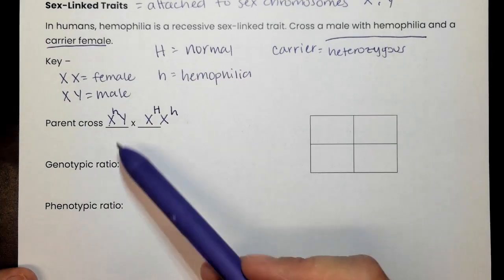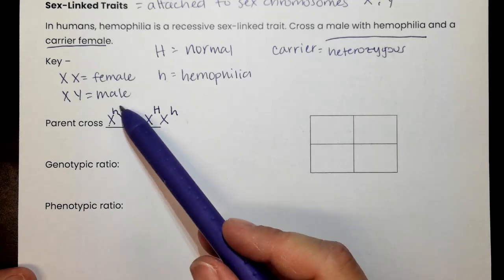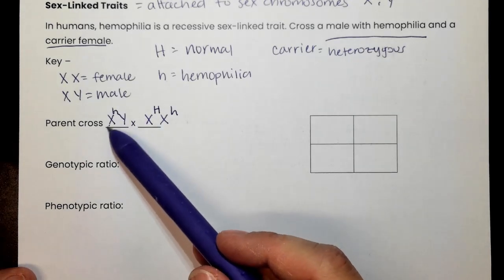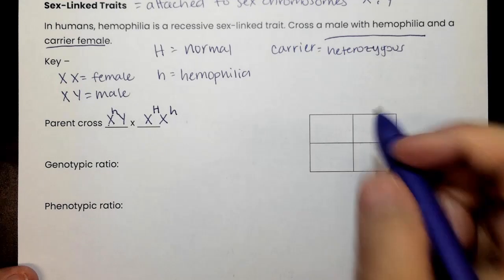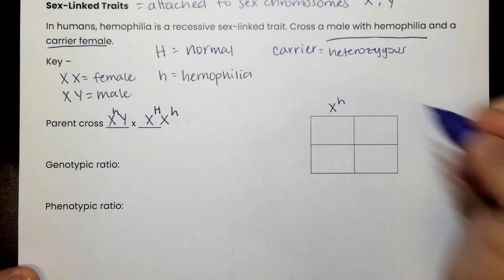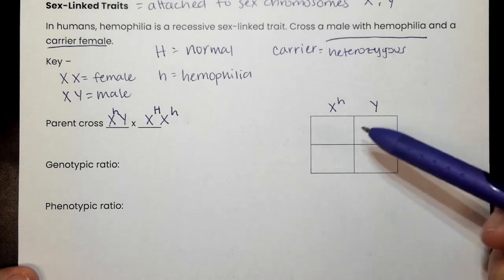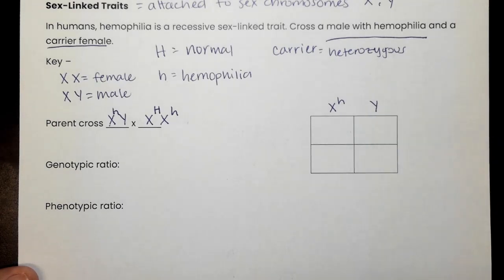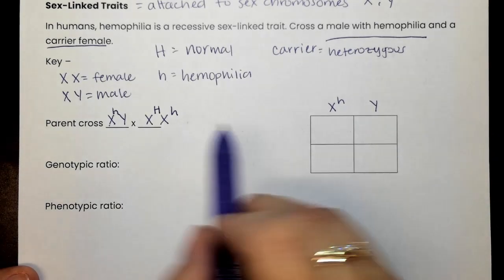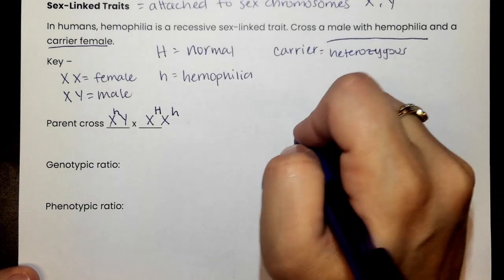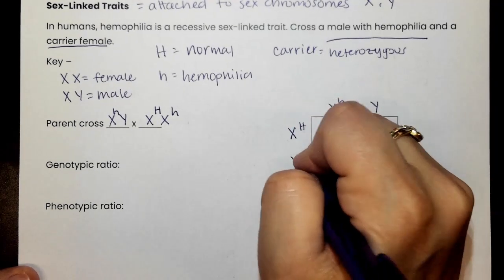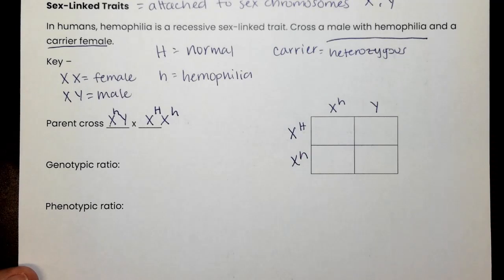Now, when I split up these parent alleles, think of this as 1 allele. The X and the H don't get separated from each other. So I would have X, little h, and Y. Again, these are only carried on the X chromosome, so that's why there's nothing attached to this Y here. And I'm going to take the female's alleles and put them down here. So I have X, big H, X, little h.